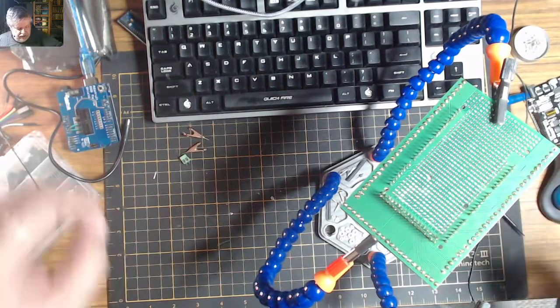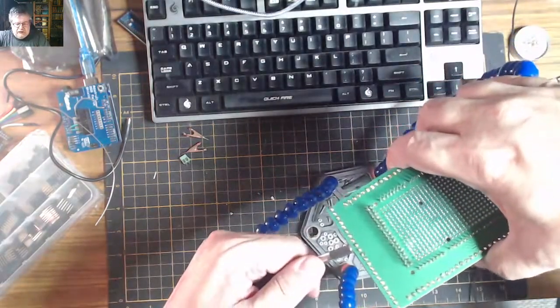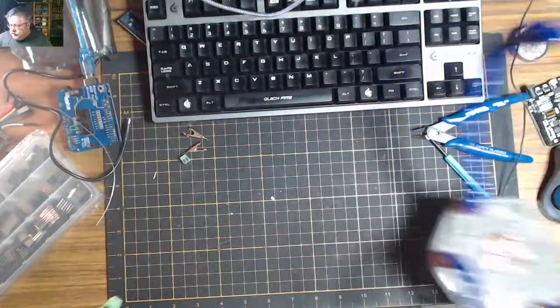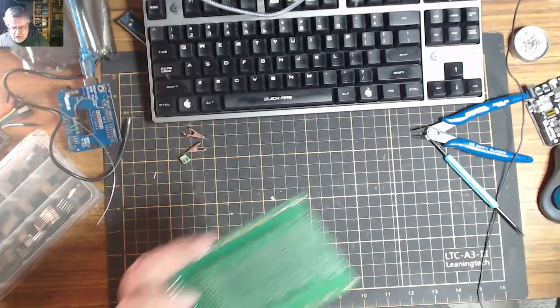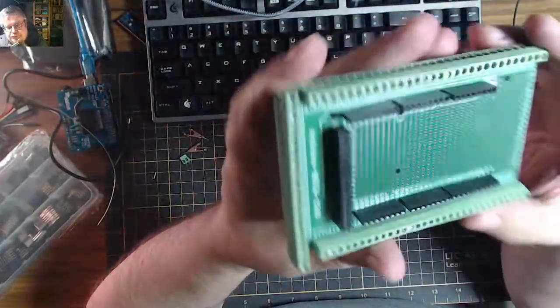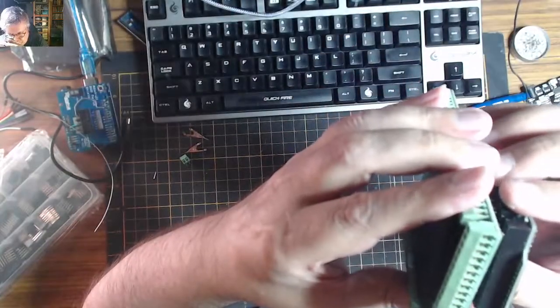Back in our stand here. Put the glasses back on. Let's have a look. Put that over there. Not bad. Now if we take our Mega again and we put it on the bottom.